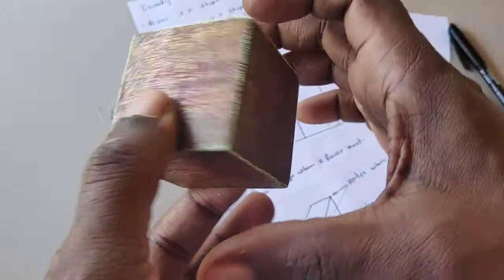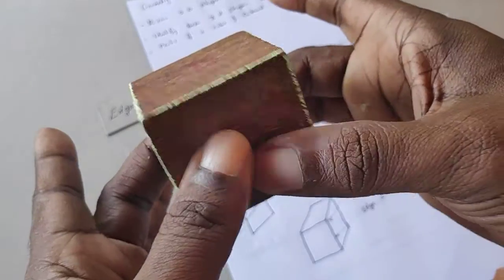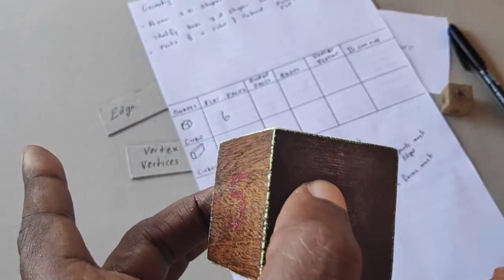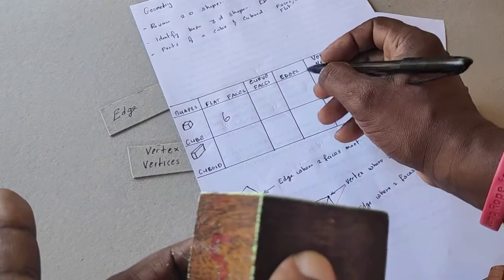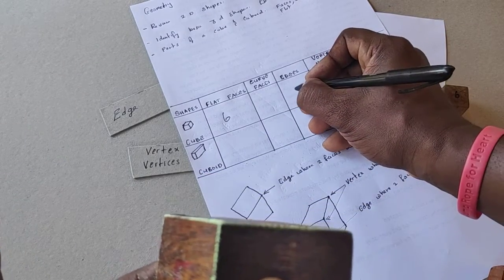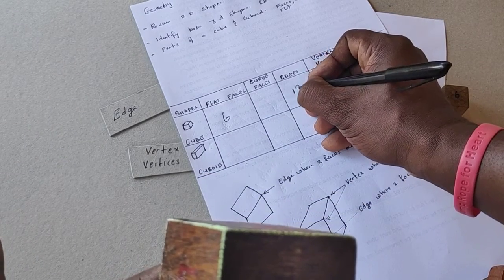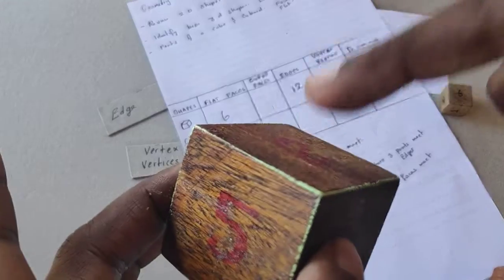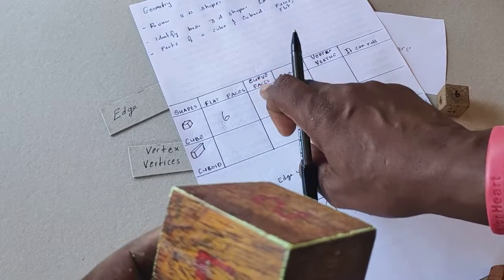Did we mark all? So we can see the cube has 12 edges. The faces are flat. It has no curved edges.